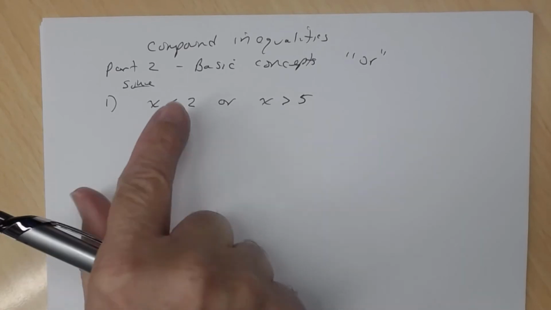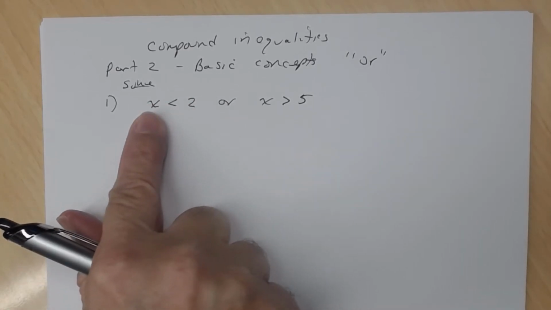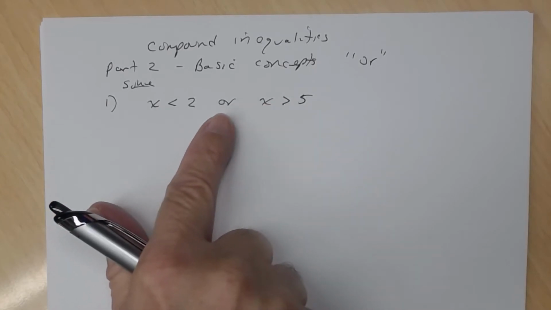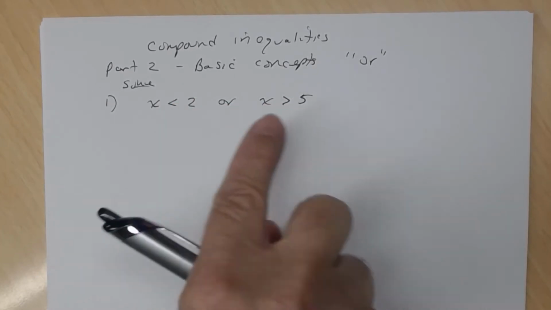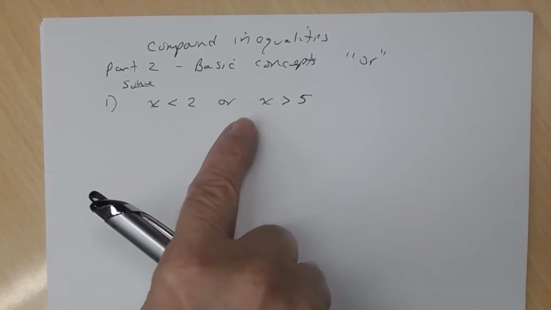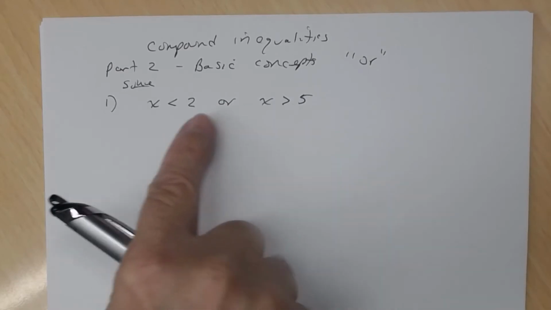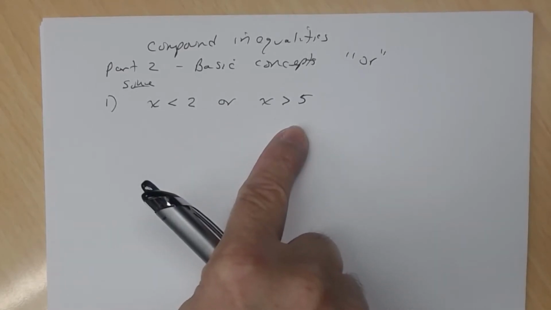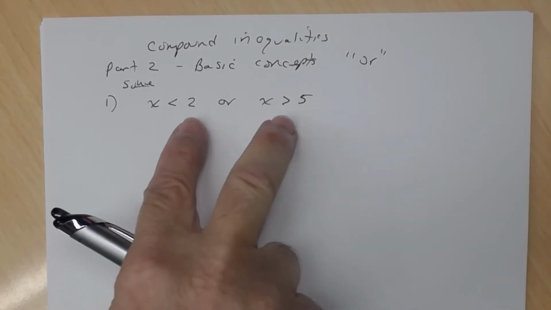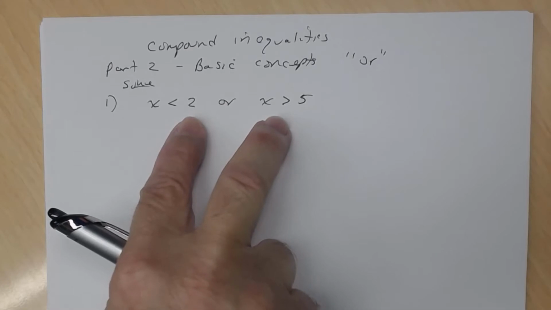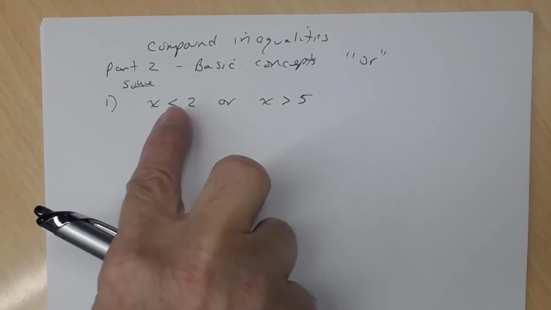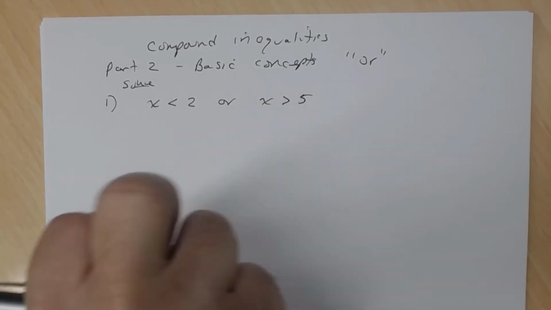When solving this, you're looking for all the real numbers that are less than 2 or all the real numbers that are greater than 5. So in an "or" statement, the solution to this compound inequality is any real number that satisfies this one or satisfies this one, not both. It doesn't have to satisfy both, just as long as it satisfies at least one of these. An "and" statement has to satisfy both. An "or" statement, your solution has to satisfy either one, this one or this one.